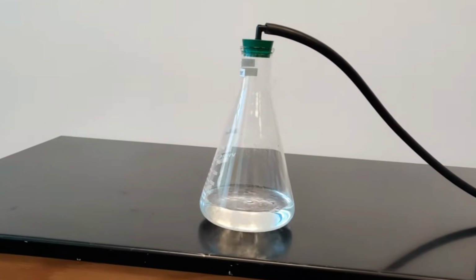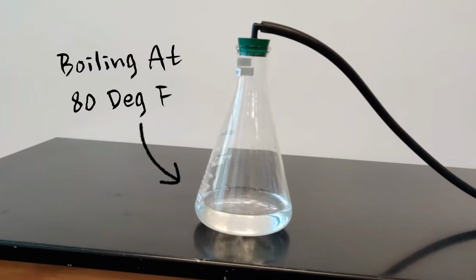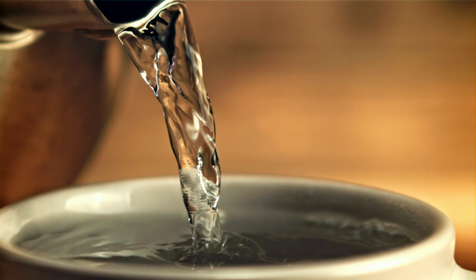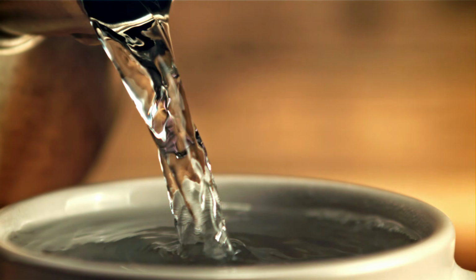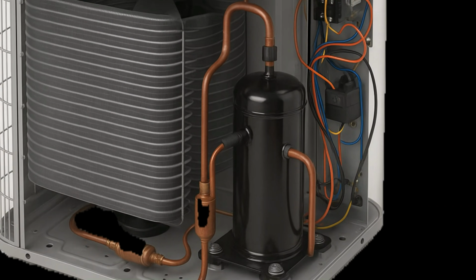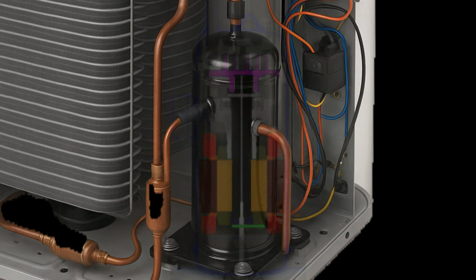But we can get water to behave like refrigerant and boil at 80 degrees Fahrenheit if we put it under a vacuum. We can also get refrigerant to behave like water and be a liquid at 80 degrees Fahrenheit if we put it under a lot of pressure. And that task is taken on by the compressor in our condensing unit, which takes the refrigerant from, say, 100 psi to a couple hundred psi.